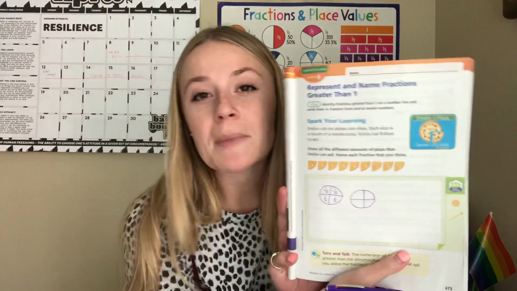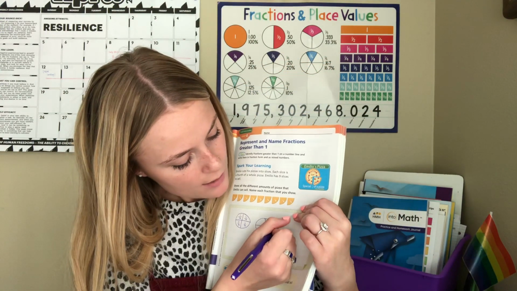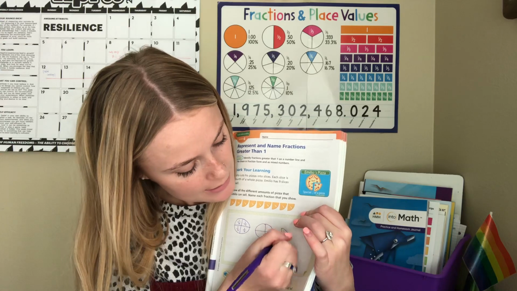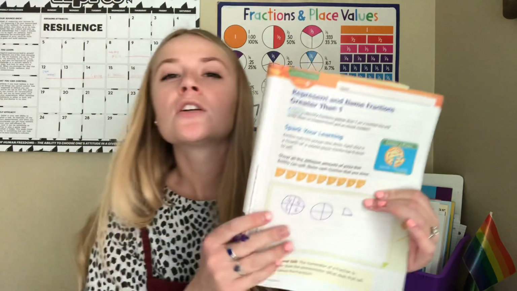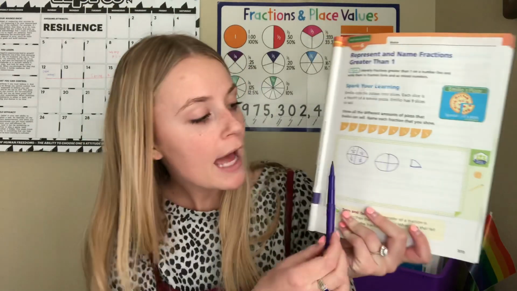Since he has 9, I drew 4, I'm going to draw 5 more slices. So I'm going to draw another circle, slice it into fourths, and that is going to give me 8 slices of pizza. Then I'm just going to draw 1 more extra slice. So I don't have enough slices to make another whole pizza, but I do have 2 whole pizzas plus 1/4 of a pizza left over.